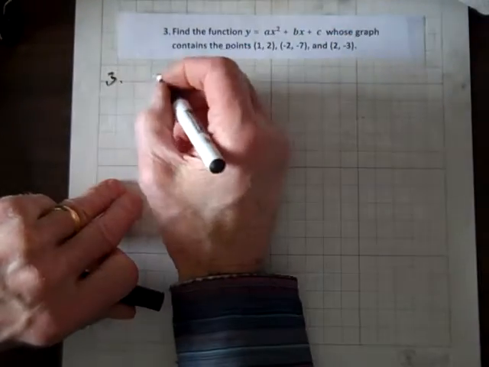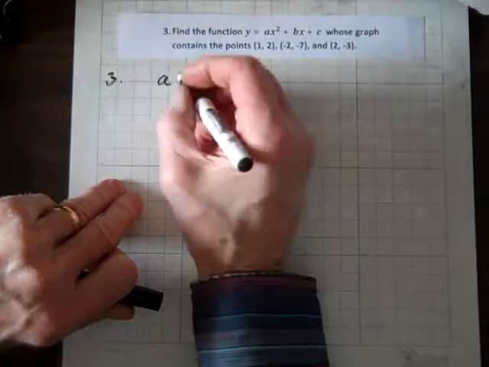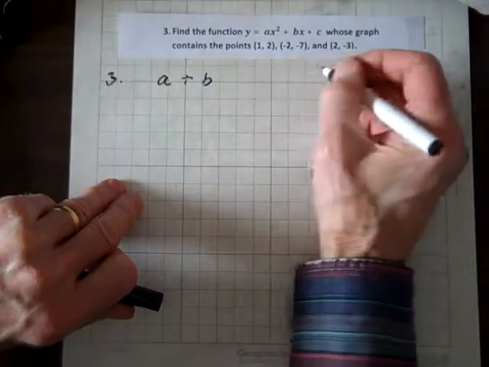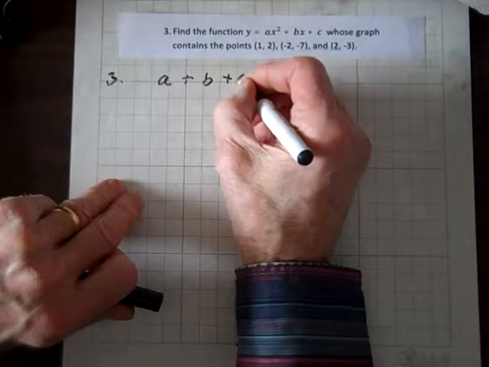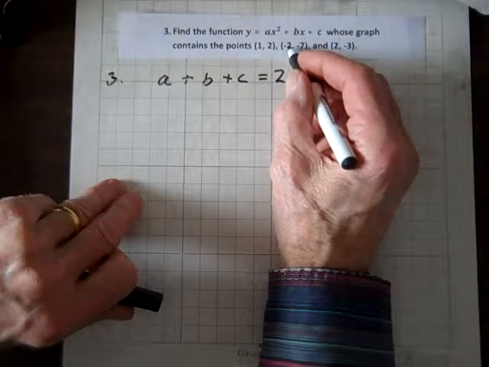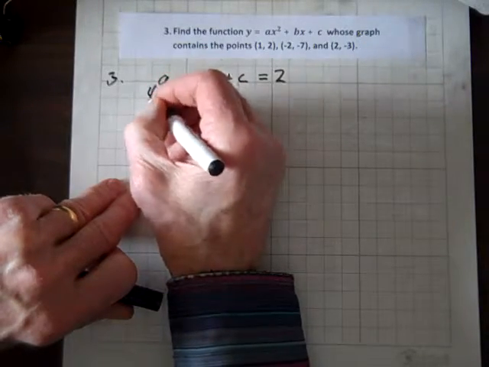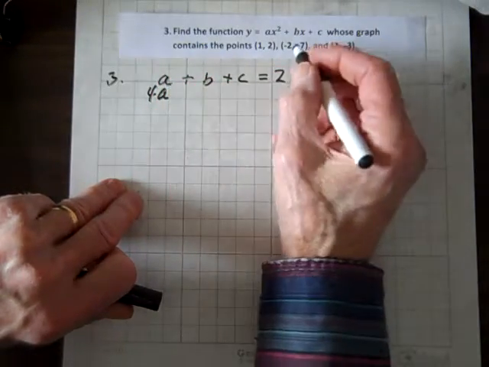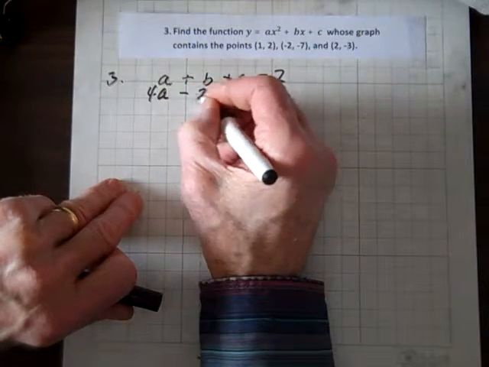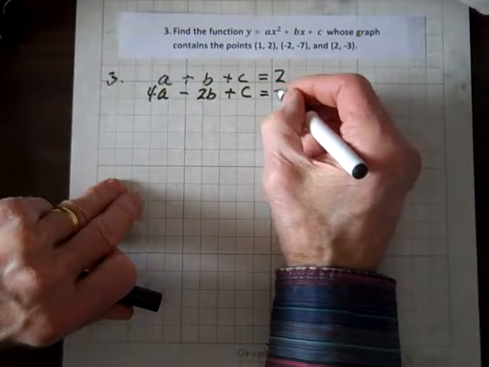In other words, we're going to solve for a, b, and c by letting, in the first equation, x equals 1. So we get a, and 1 squared is 1, plus b, and b times 1 is b, and plus c equals, and the y-coordinate is 2. Now we'll do that all over again. In this case, x is -2. So when we square -2, we get 4. So that's 4a, and x is -2, so that'll be -2b. And we get a c, and the y-coordinate is -7.